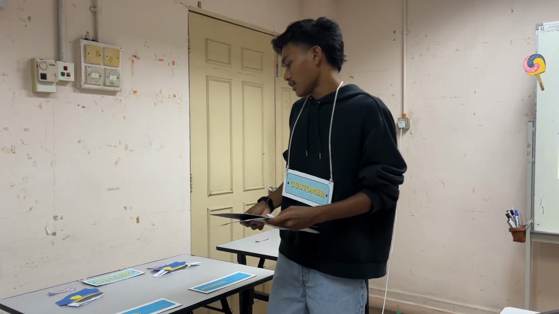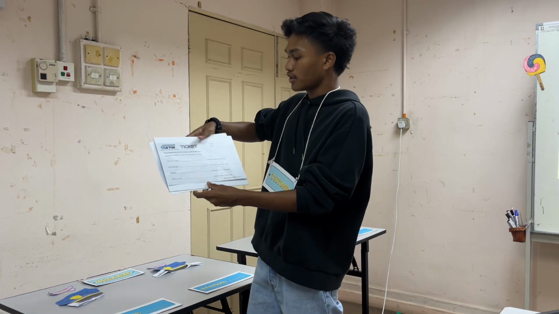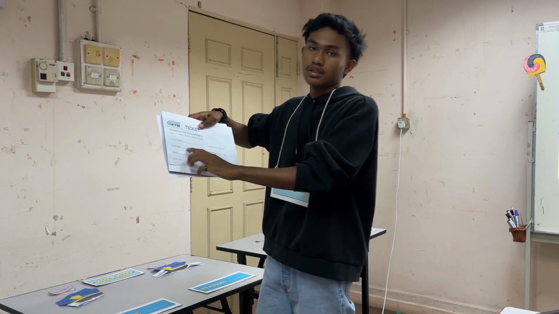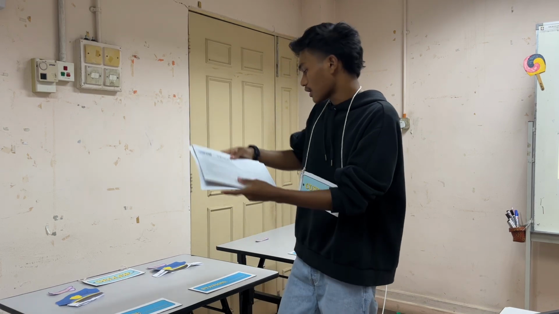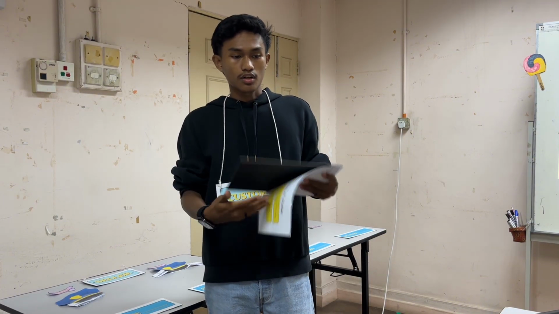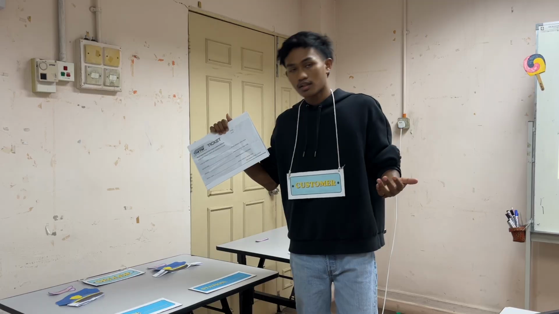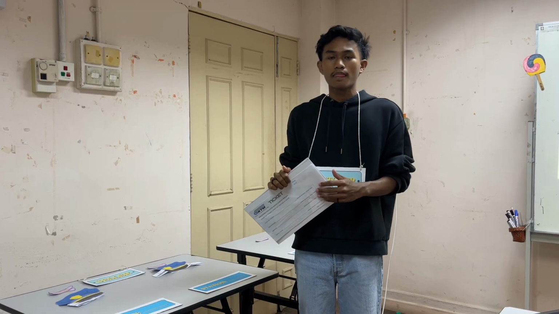At the end, after they have completed all the answer scripts on the ticket template, the buyers need to go to the teachers to get the signature to show that their ticket is completed. So I think that is all from me for the second activity.